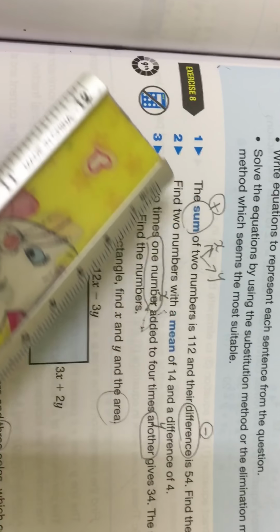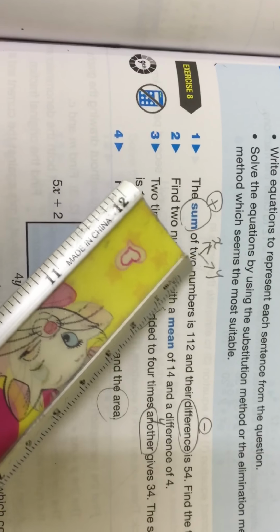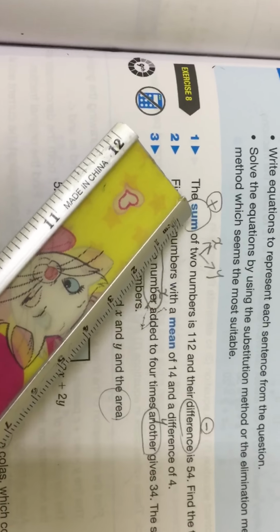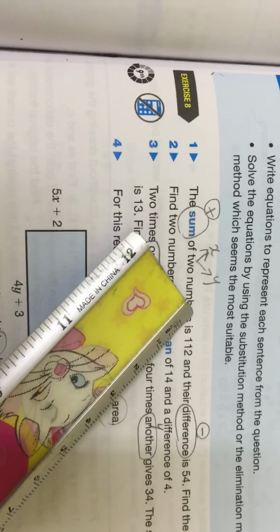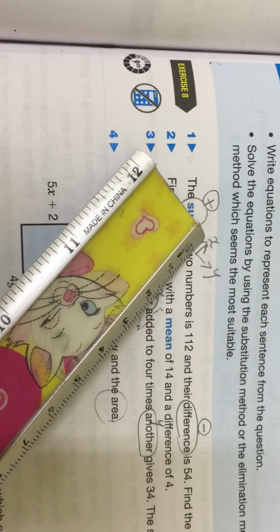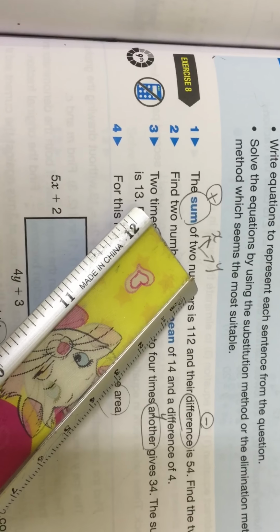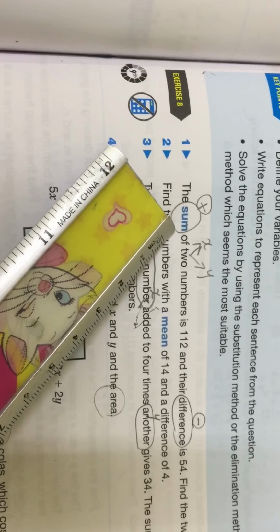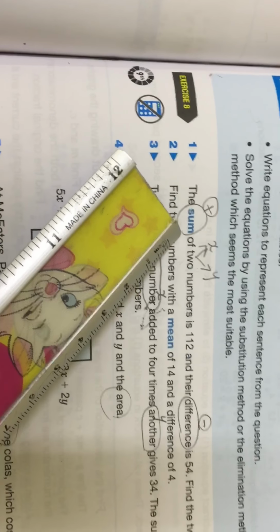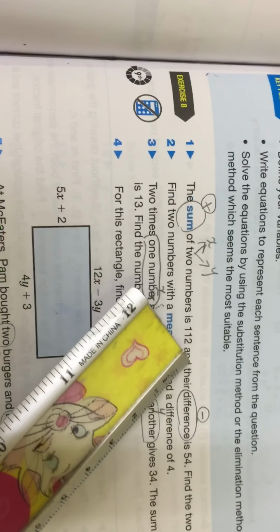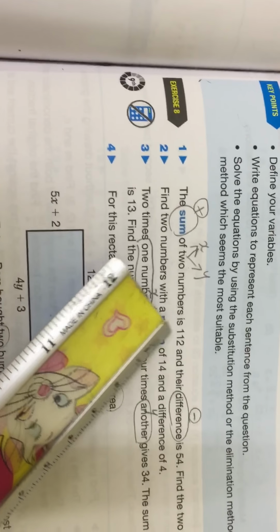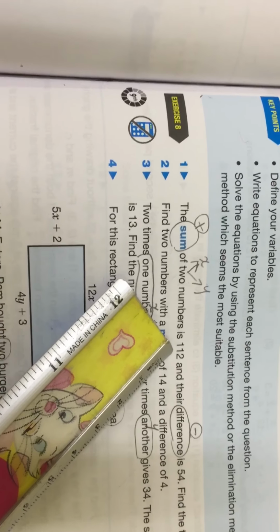I'll read again. The sum of two numbers. So I have two numbers. One of them I let be x and the other I let be y. The sum of these two numbers, so I have to add them, is 112. Let's see the answer here.